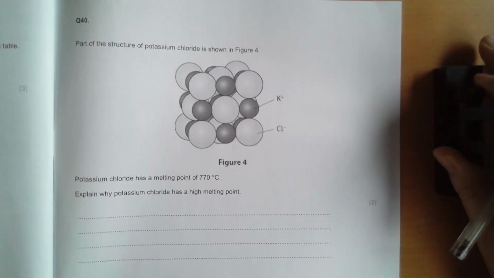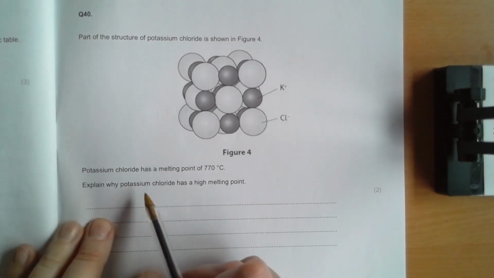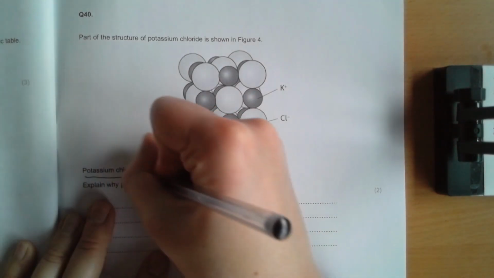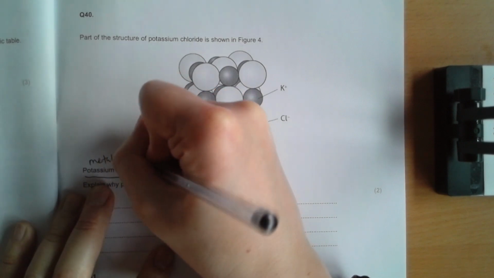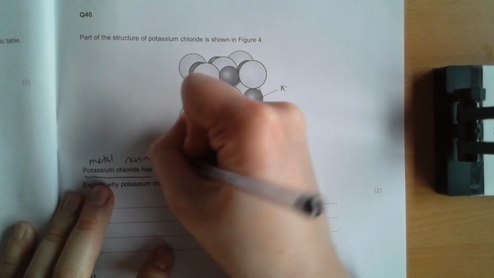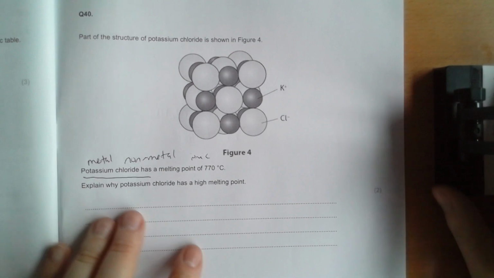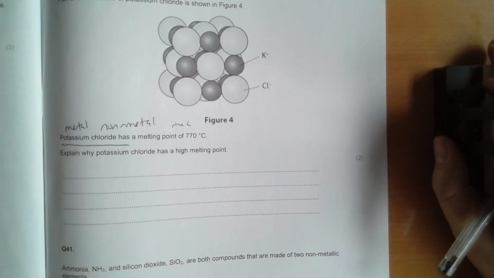Why does potassium chloride have a high melting point? Again, we need to identify what type of bonding we have here. I've got potassium, which is a metal. I've got chlorine, which is a non-metal. Therefore, this is ionic bonding. If it's ionic bonding, you're going to talk about the strong electrostatic attraction between oppositely charged ions. Therefore, lots of energy is needed to break them.